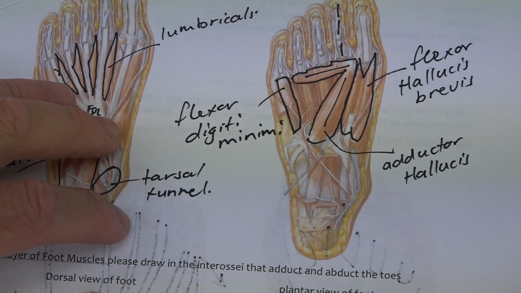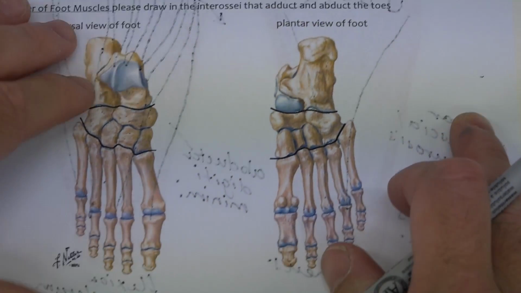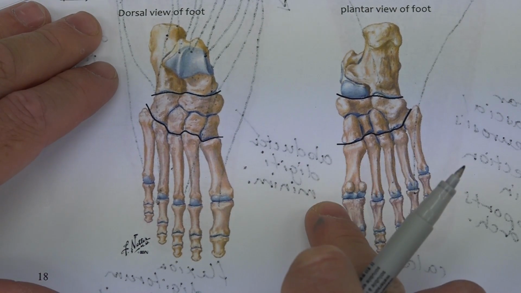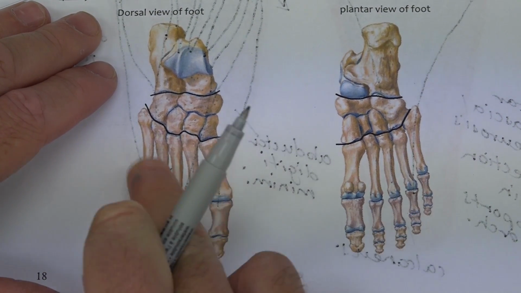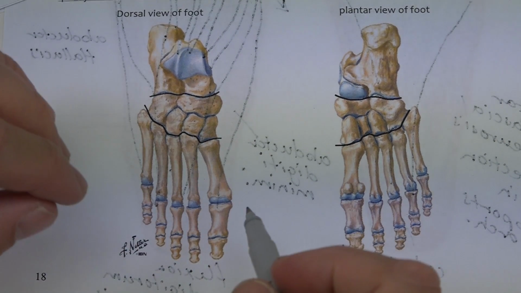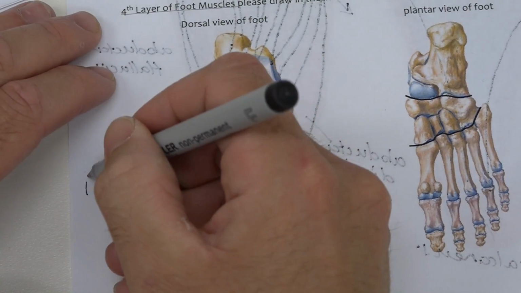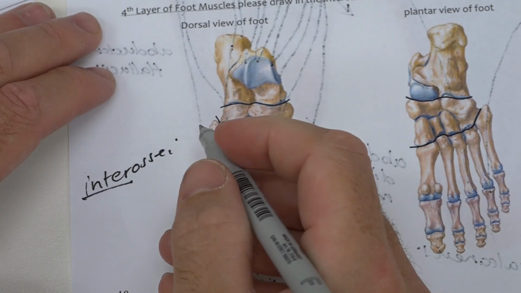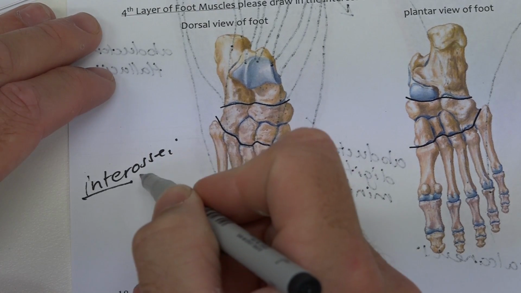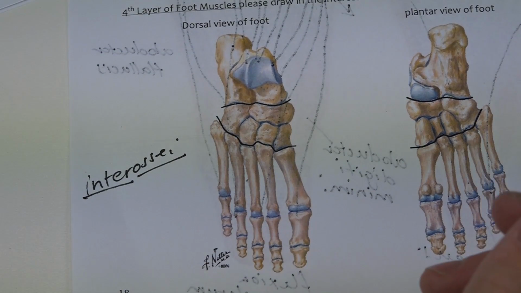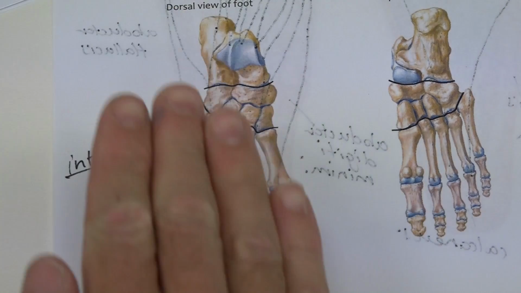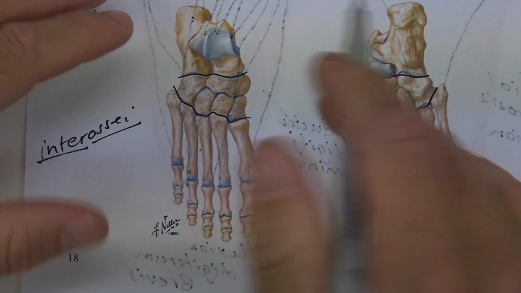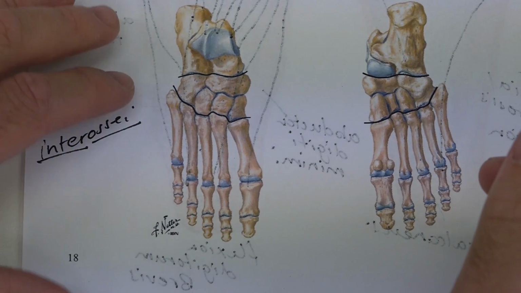Then the next group of muscles that we're going to have is the muscles of the interossei. So having a look at this picture here, what we can see is we've got the spaces between the metatarsals. Now, interossei, the word inter is between the bones, so is between, and ossei is of bone. Now your interossei, their function is for abduction and adduction of the toes, and then the same in your hand would be for your fingers.